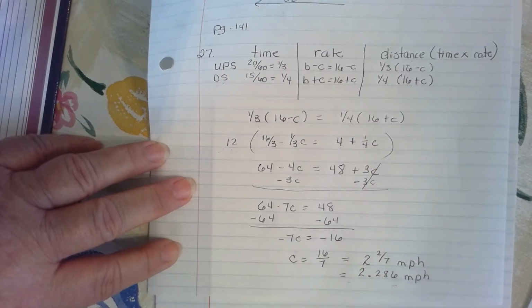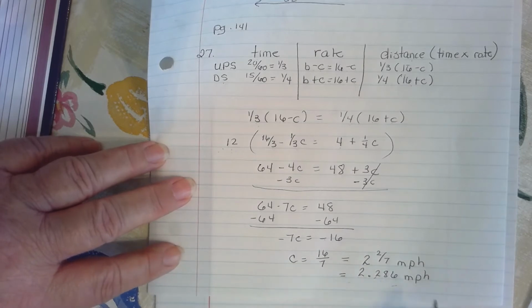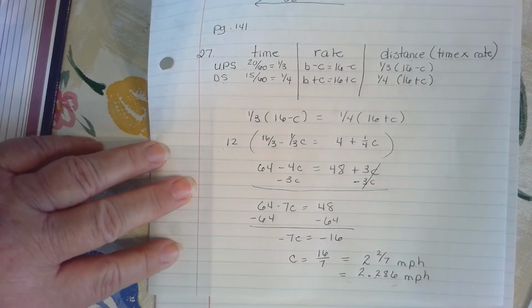Now, if I weren't looking in the back of the book, I'd probably just carry it to 1 and do 2.3 miles per hour, because again, we don't typically say, oh, he was going 2.286 miles per hour. But what my math lab will do, I'm not sure. You're just going to have to read and see, do they want it as a fraction or do they want it as a decimal?